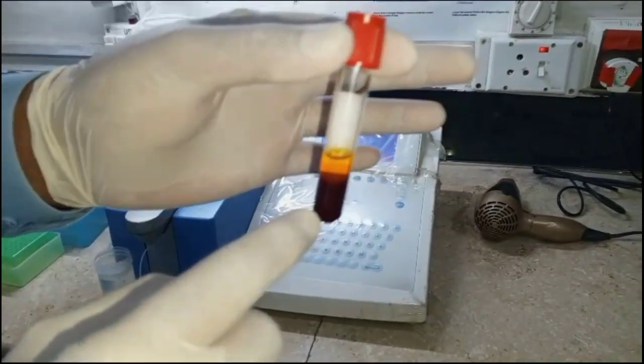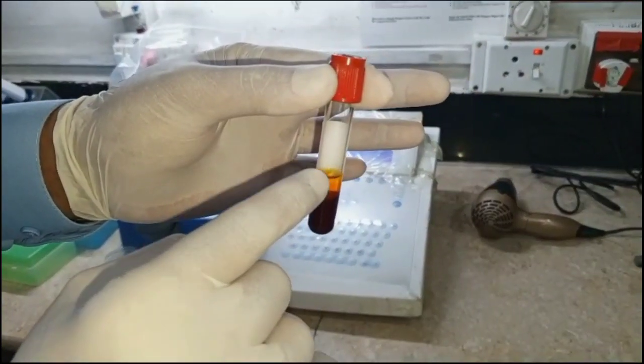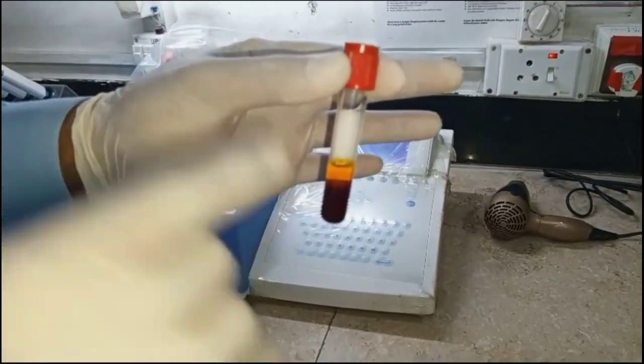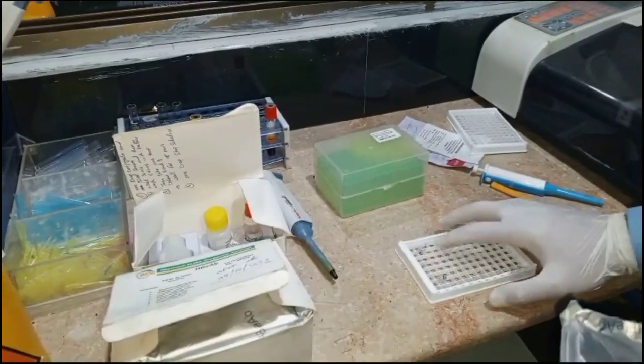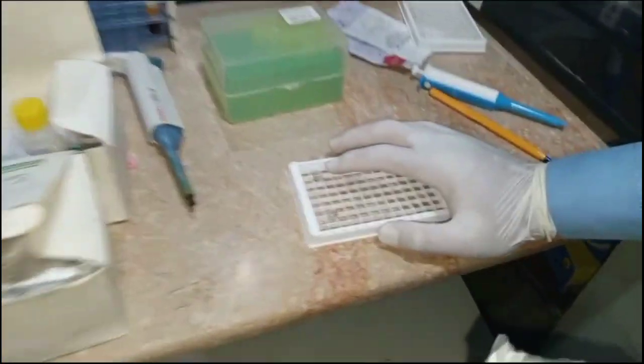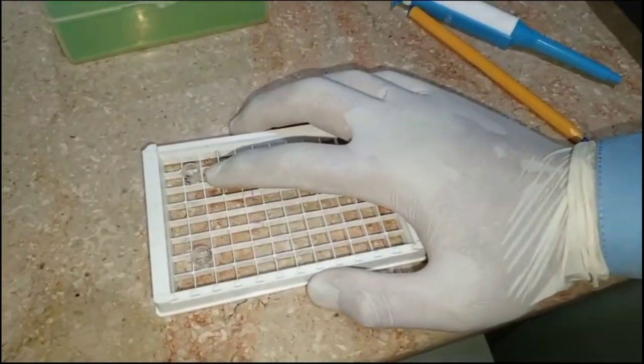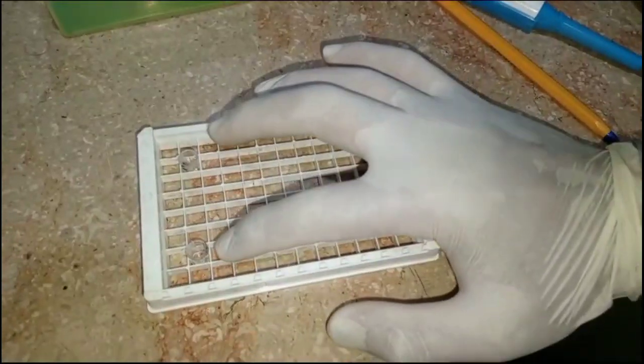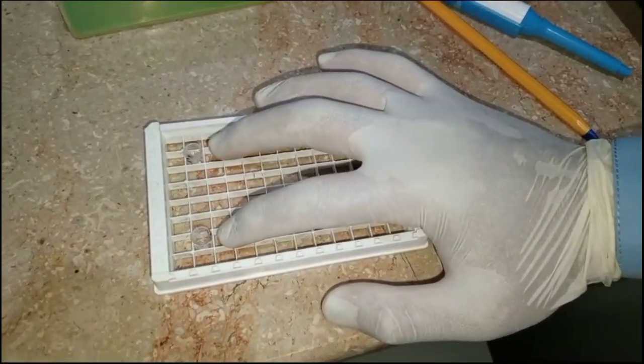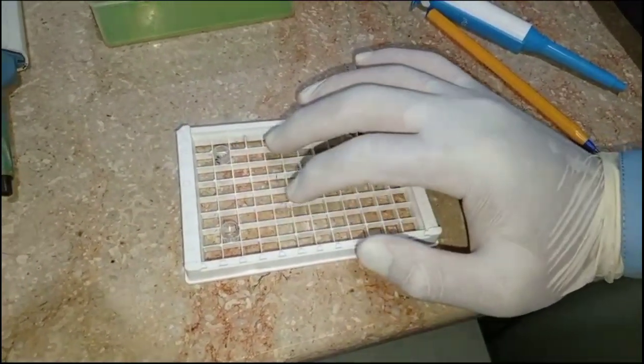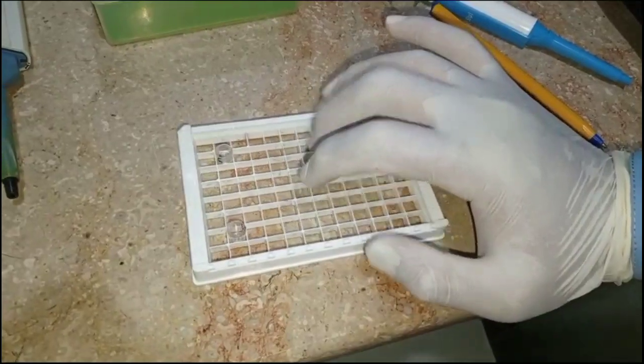Once the centrifugation is done, we get the serum. As you can see, this yellow one is serum and this red one is the RBC. Next we should take the wells. Now, this upper portion is for the Ab and the lower portion is for the Ag. So we should take the wells and place them into the ELISA plate.